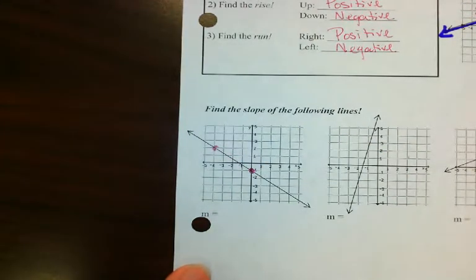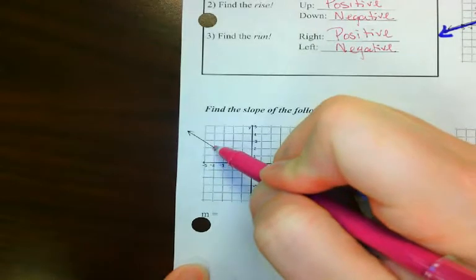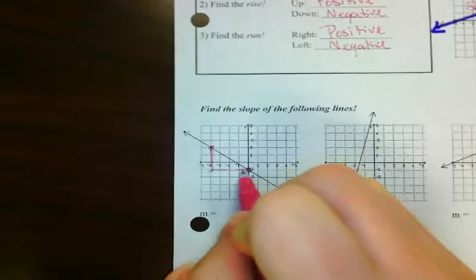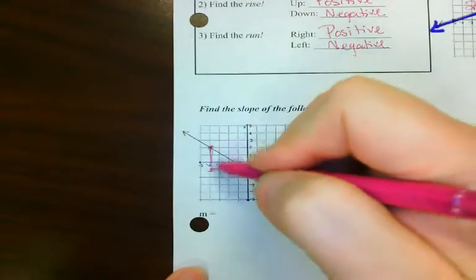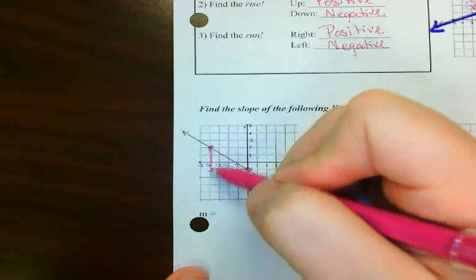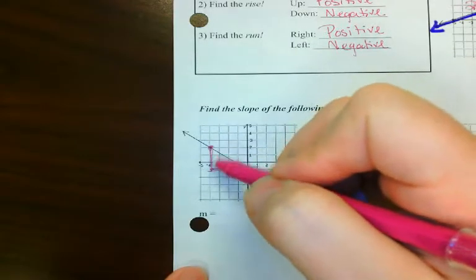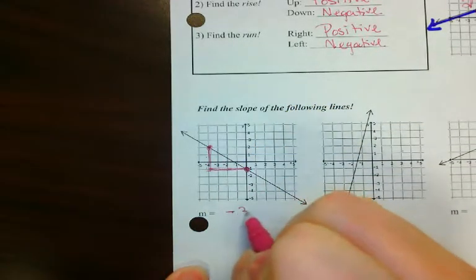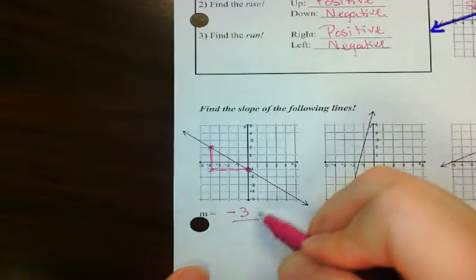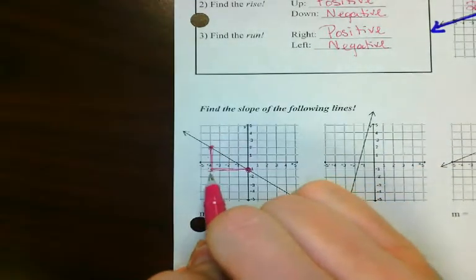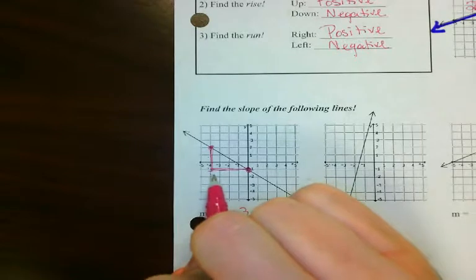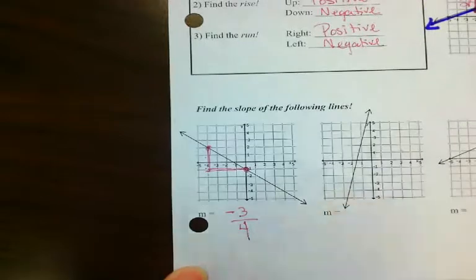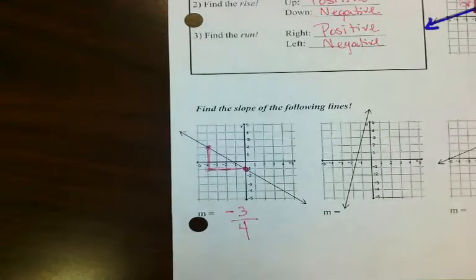Now we want to draw our right triangle to kind of draw this out for us. So I'm going to go down, and then I'm going to go to the right. So now what I want to do is count my rise. Since I'm going down in this case, my rise is going to be negative. So we have 1, 2, 3. So in here I have a -3 for my numerator for the change in y. And when I go to the right now, this will be positive. So I have 1, 2, 3, 4. So I'm going over 4. So my slope in this case is -3 over 4.